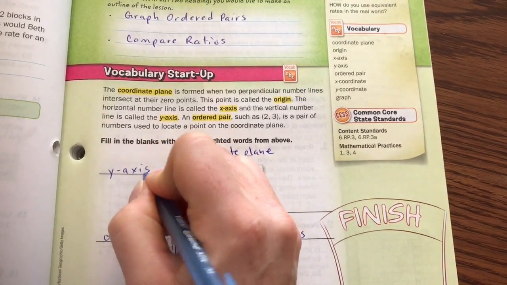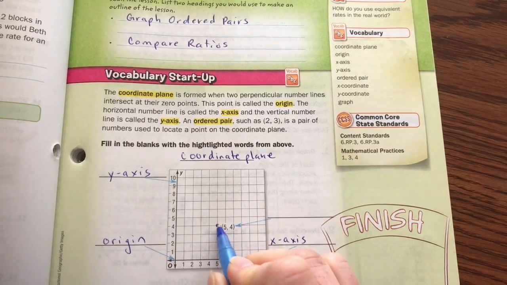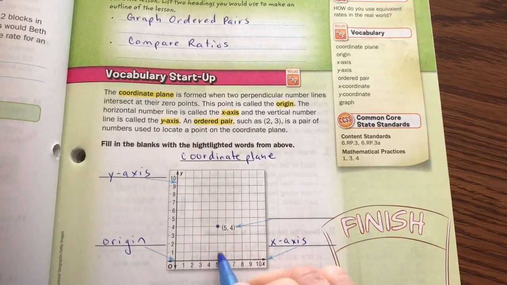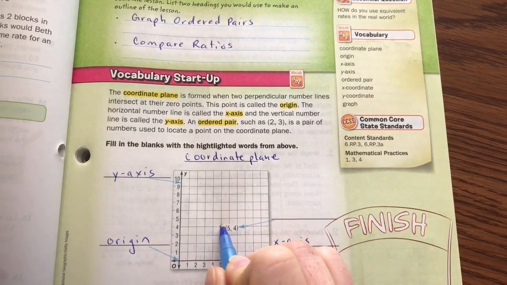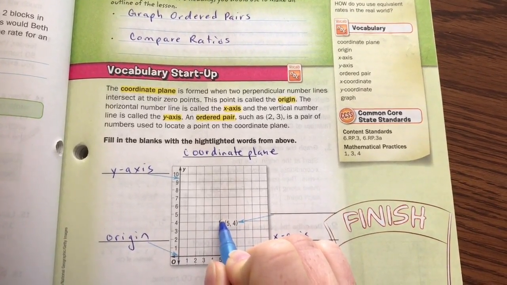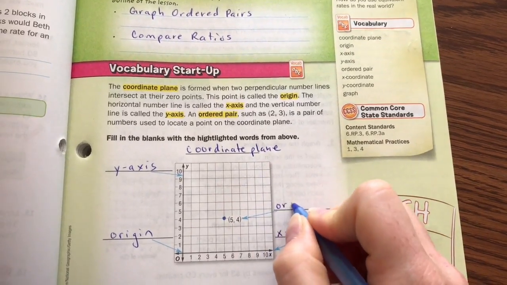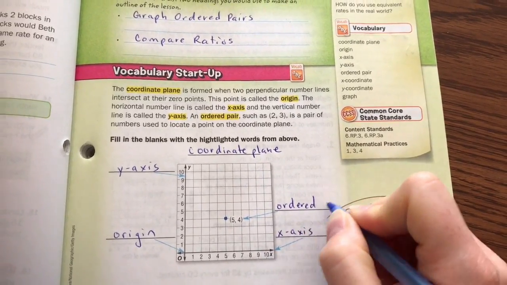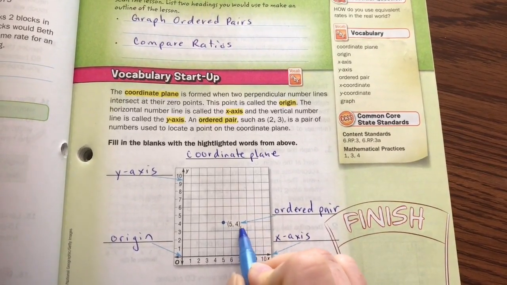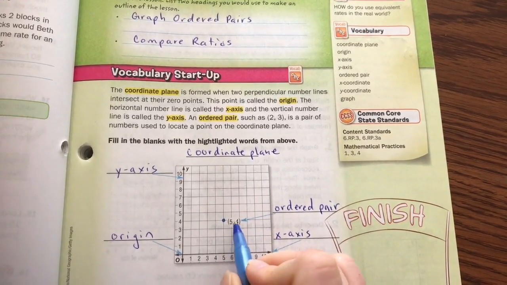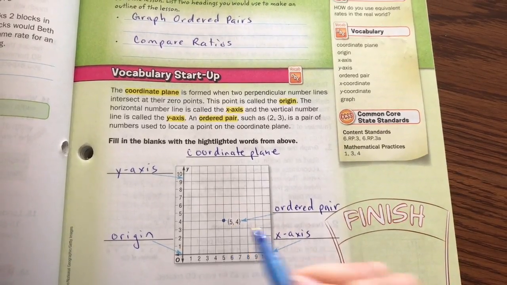The y-axis. All right, now this right here, this plotted number, 5 on the x-axis, 4 up on the y-axis, what's that called? An ordered pair. Think it's in order, x to y, and it's a pair of numbers. A pair means two things.